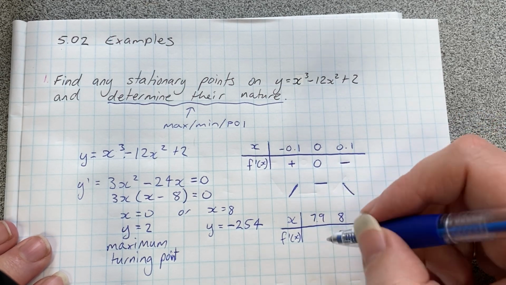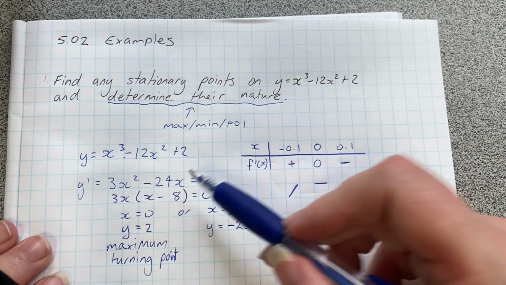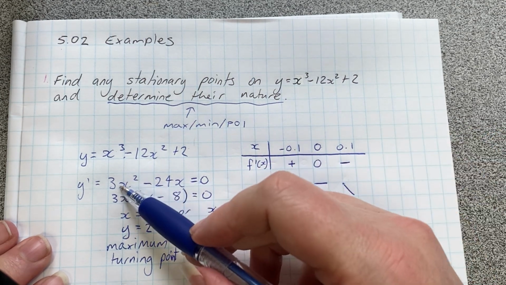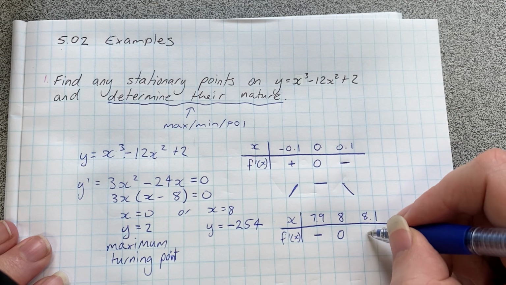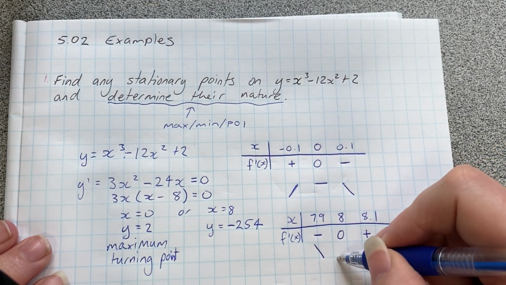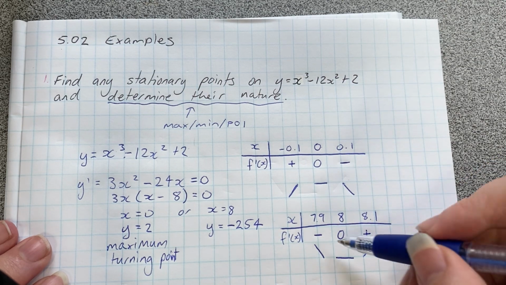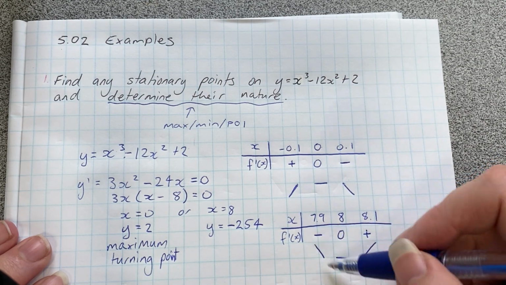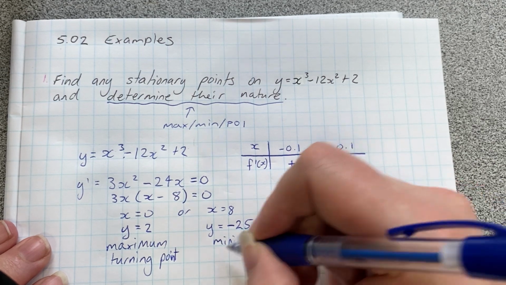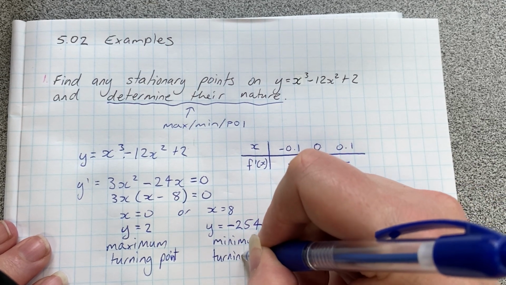If you put 7.9 back into here, you get a negative answer. If you put 8.1 back into the derivative, you get a positive answer. So let's draw those gradients. So negative, 0, positive. It is a minimum turning point.